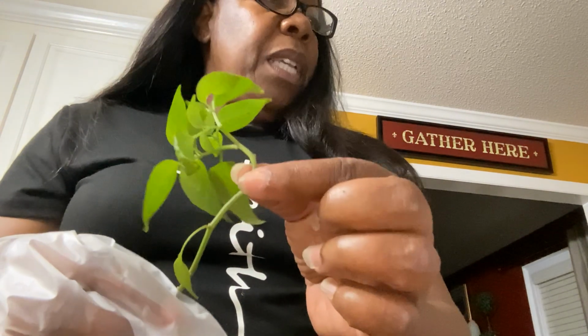Okay? After that, we'll move to what it is that the stem does for the plant. Okay? And of course, we know that the stem holds the plants up and moves water and nutrients to the rest of the plant.